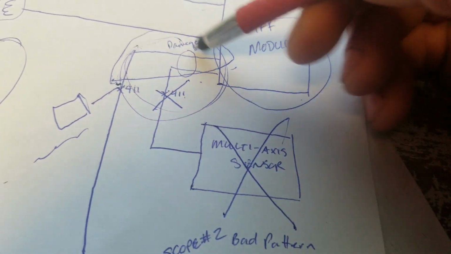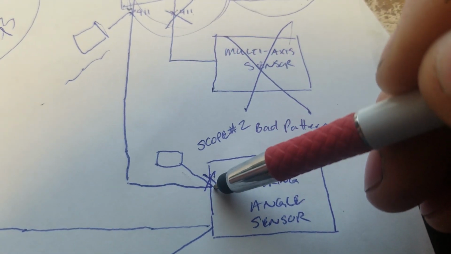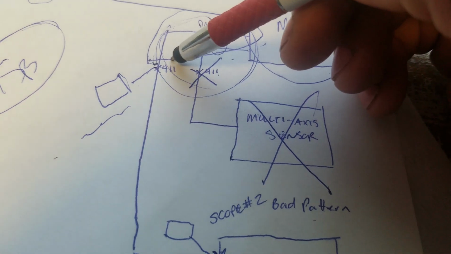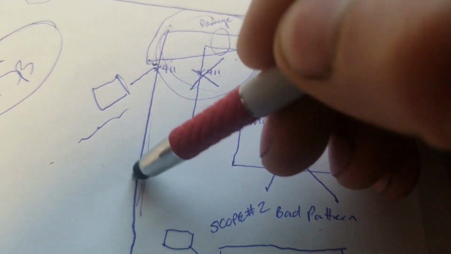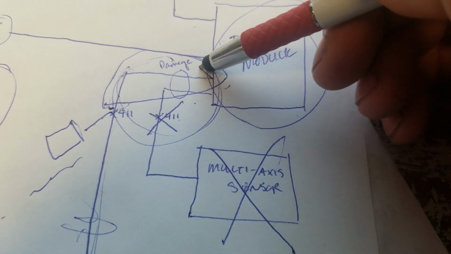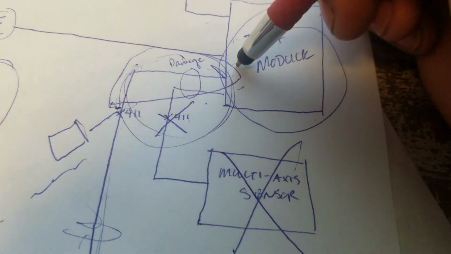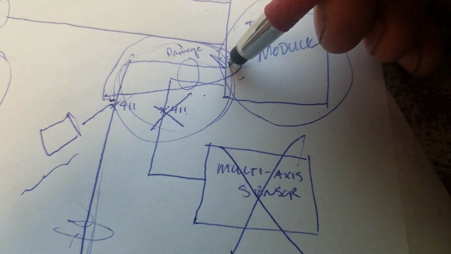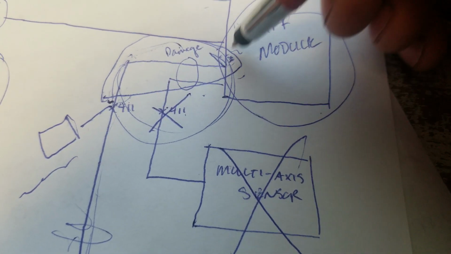So I've isolated it. Obviously, if it's bad here and here, it doesn't necessarily mean it can't be shorted here or something, but what I could do is just go right to my diff module and look at the signal coming out of the diff module.